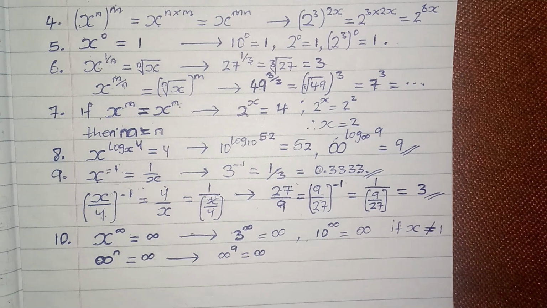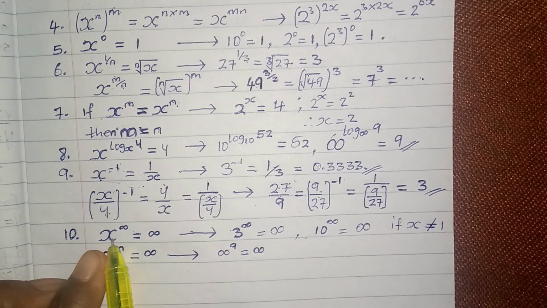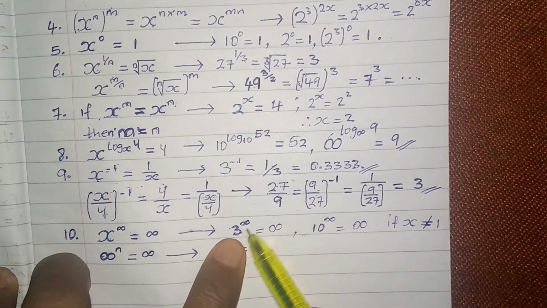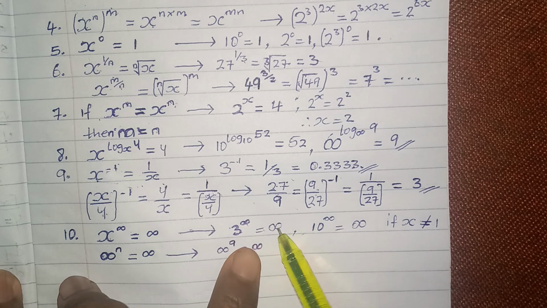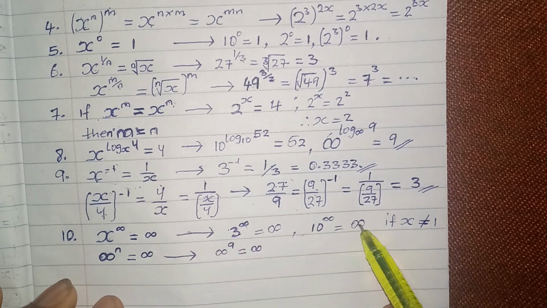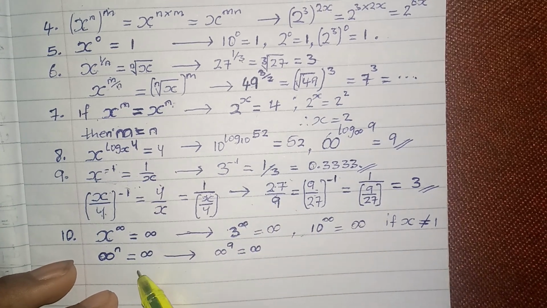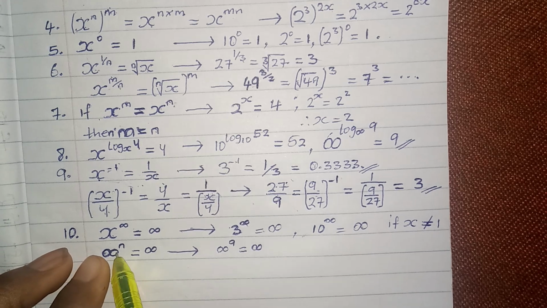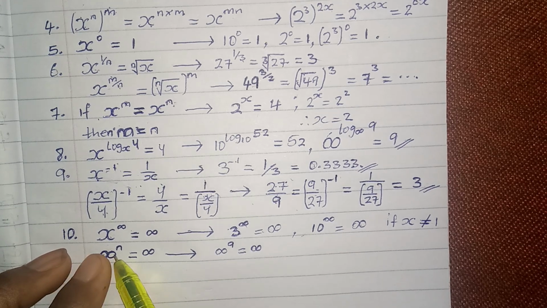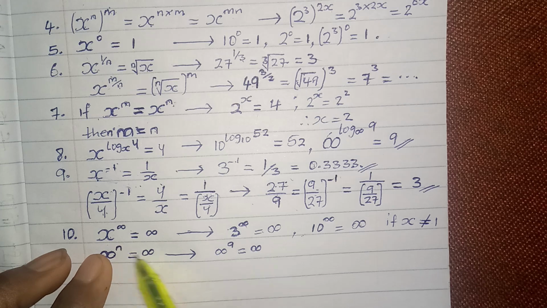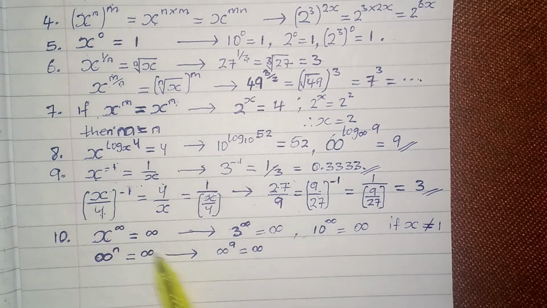Because we know that 1 raised to the power anything is still 1. So here we have 3 raised to the power infinity is also equal to infinity. 10 raised to the power infinity is also equal to infinity. The same thing applies here. When we have a number greater than 1 raised to the power of infinity, it is equal to infinity.